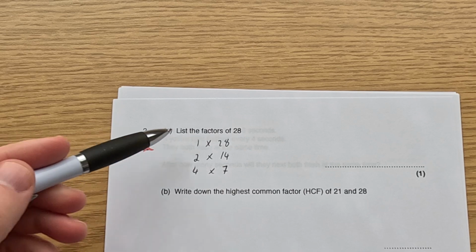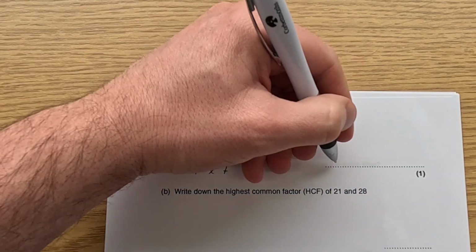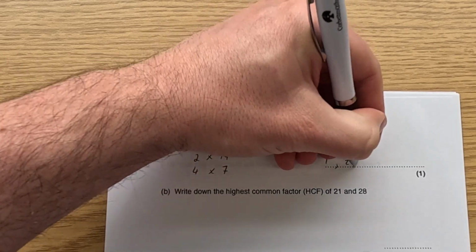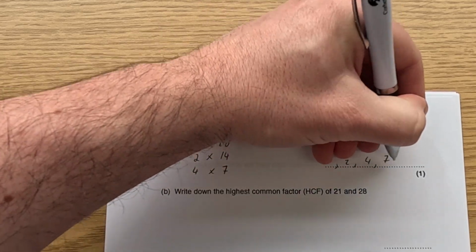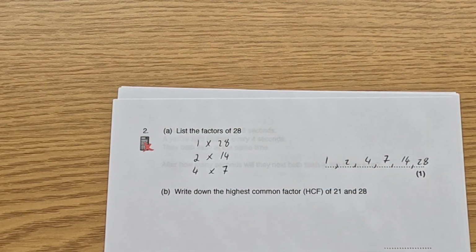So we've got all the factors there: 1, 2, 4, 7, 14, and 28. So let's write them down: 1, 2, 4, 7, 14, and 28. So there are all the factors of 28.